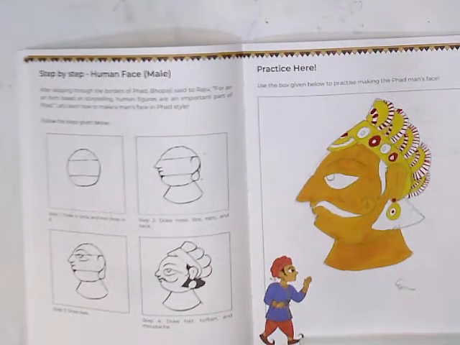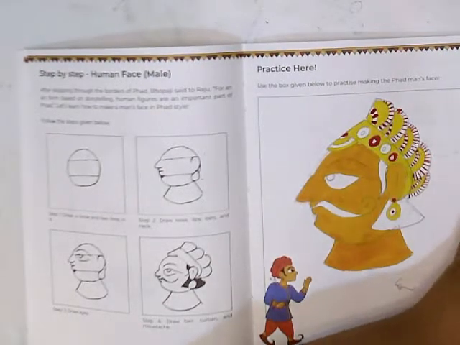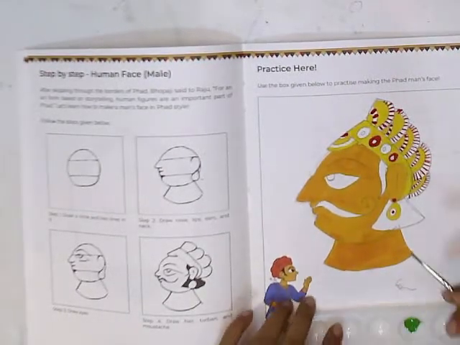The next color I'm using is a little bit of green. Now I'll add a little green for the jewels again that we had left.